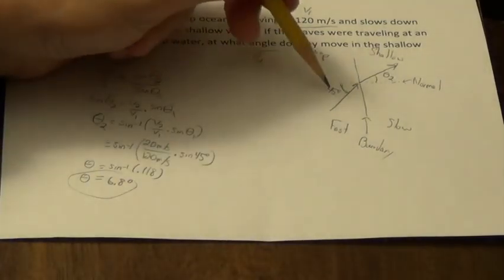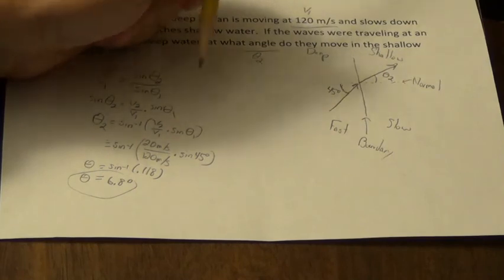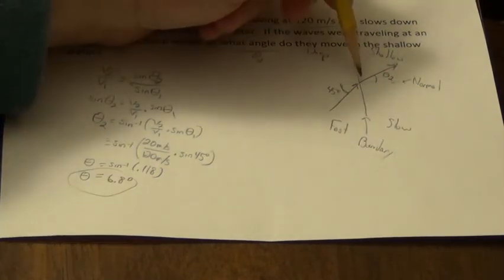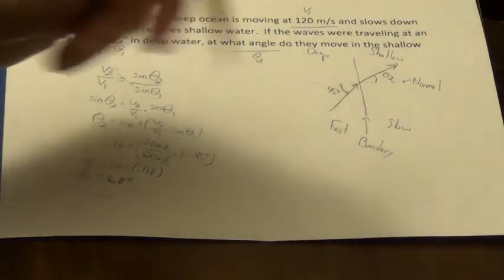So when this comes in, it comes at 45 degrees, which is about halfway between these two lines. But when it diffracts, it slows down so much. I actually didn't draw that line close enough. It would actually be very, very close to the normal line. It's almost heading along the normal line.